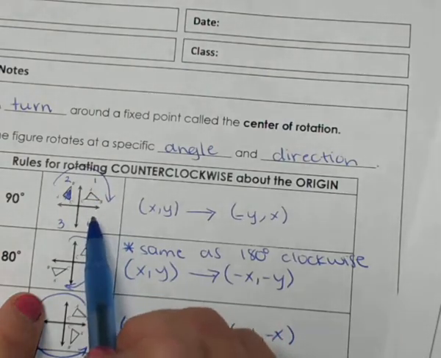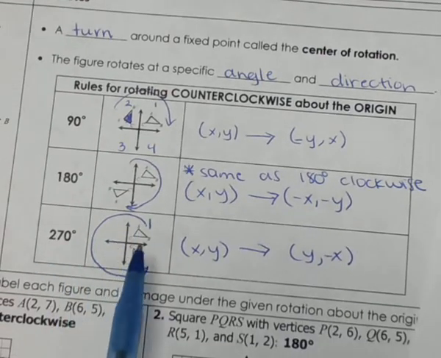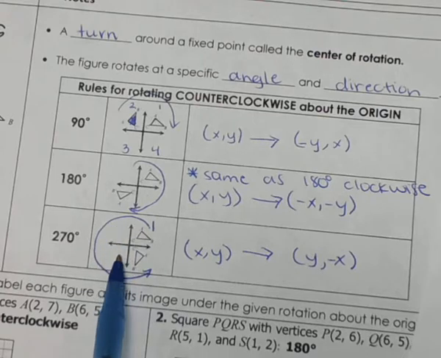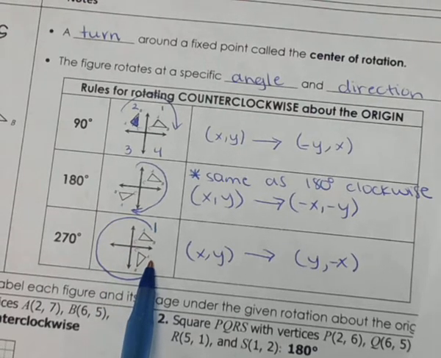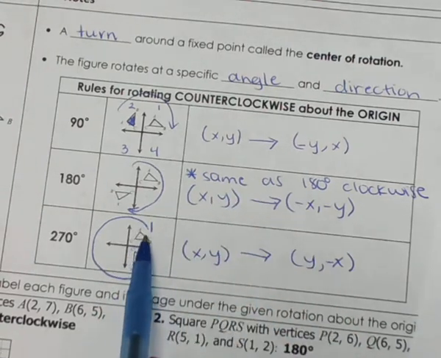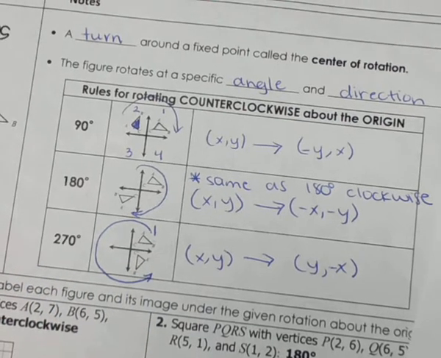So it will end up in quadrant 4. All right. Notice 270 counterclockwise goes 90, 180, 270. Counterclockwise ends up in quadrant 4. If I rotated this exact triangle in quadrant 1 90 degrees clockwise, it would land in the exact same spot as if I rotated it 270 counterclockwise. They are the same rule.